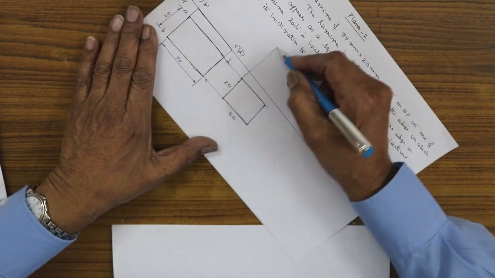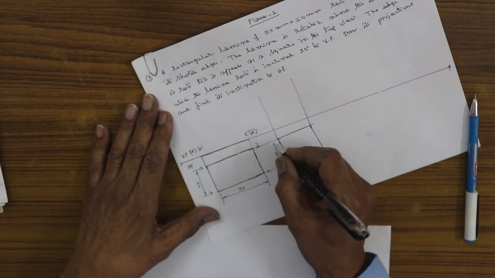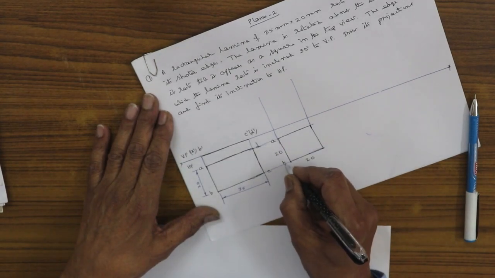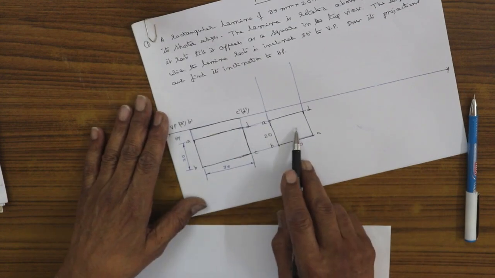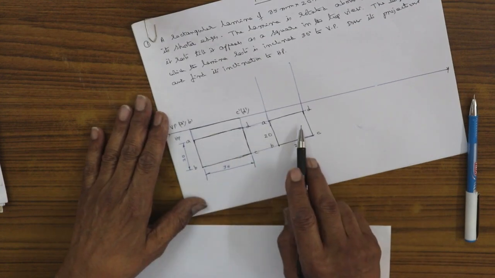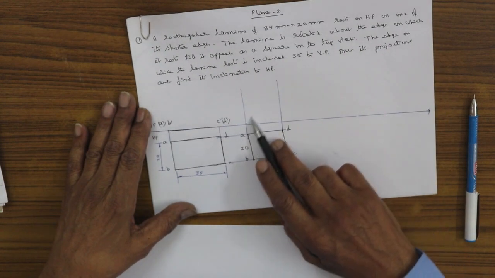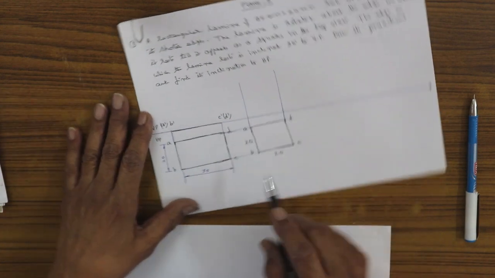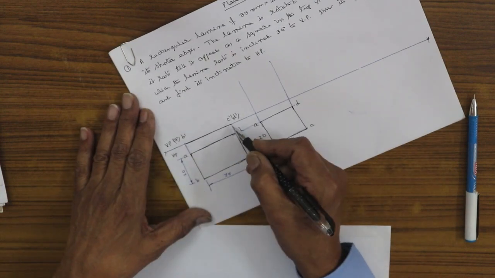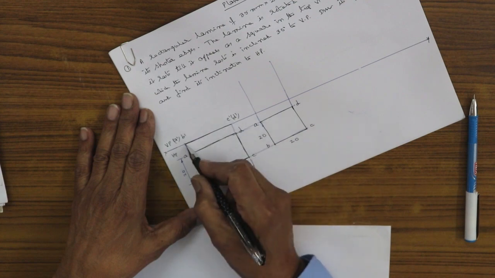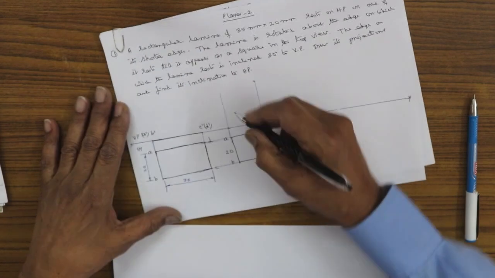Project to get the front view. Draw the projectors to get the front view. Let me name all the corners. We have here A, B, C, D. The rectangle top view can appear as a square in the top view, provided the front view is inclined. What angle it is inclined, we do not know. You take the compasses, measure A dash, D dash, and from here you cut off the measurement here, A dash, D dash.